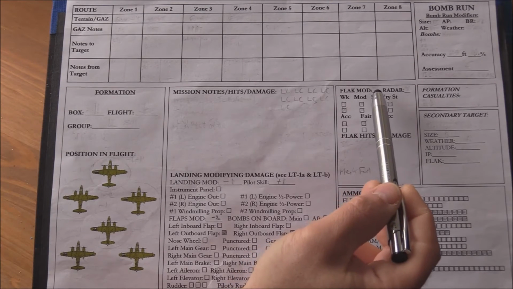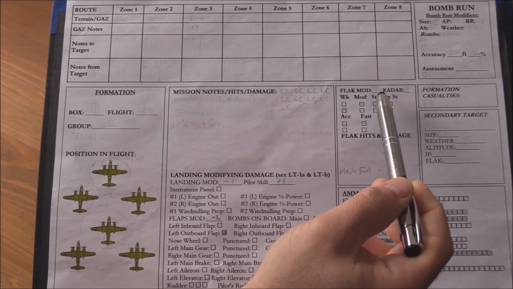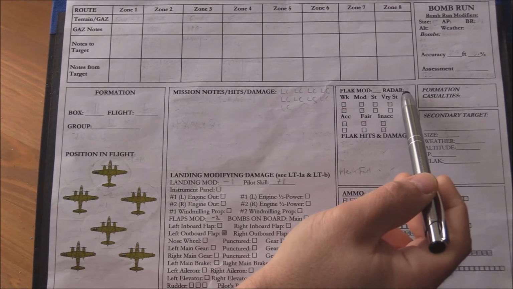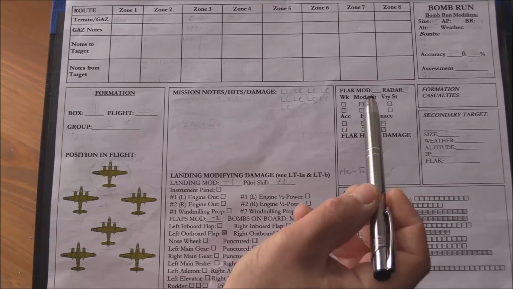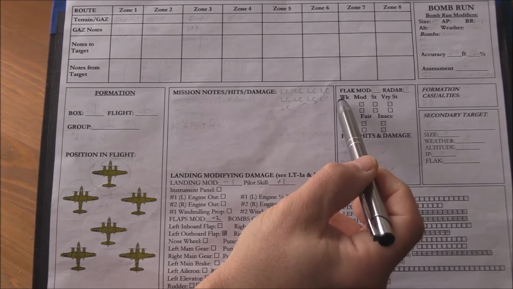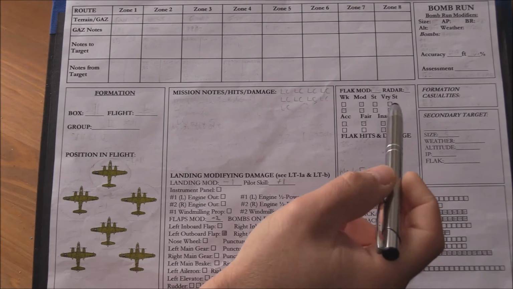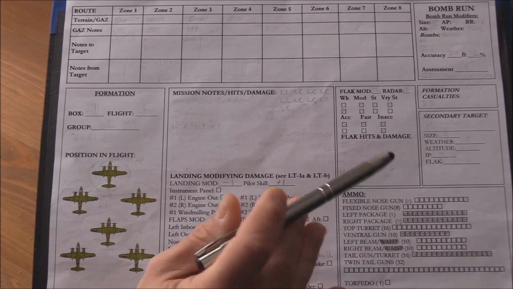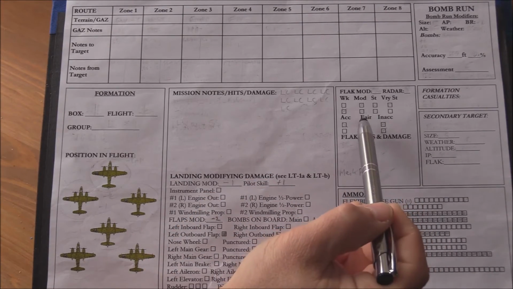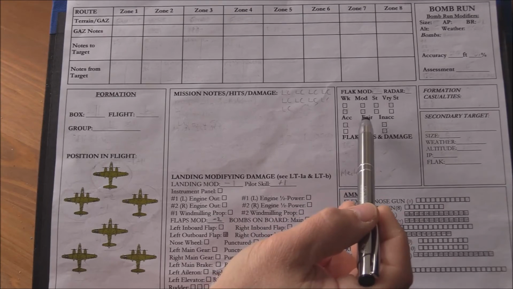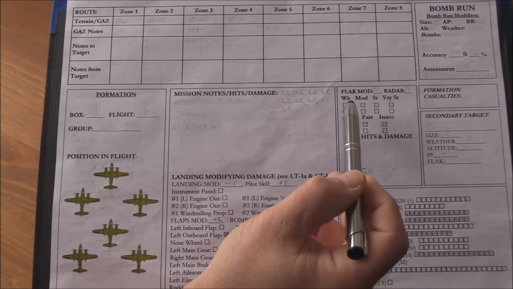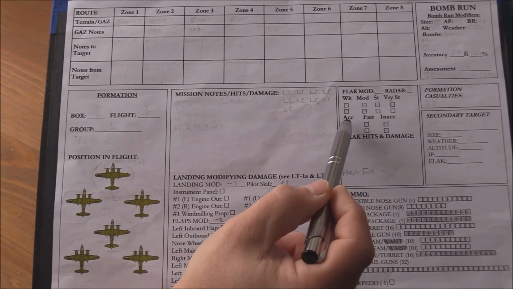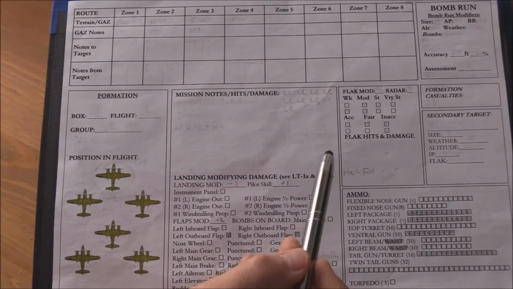Flak modification, you find that in the target list. And radar, flak radar, this is from mission planning. And weak flak, moderate, strong or very strong intensity, how accurate it is, accurate, fair or inaccurate. If flak is strong and fair you check strong and fair when you're going in, and perhaps weak and inaccurate when you're going out. It can also be very strong and accurate, and that is not good.